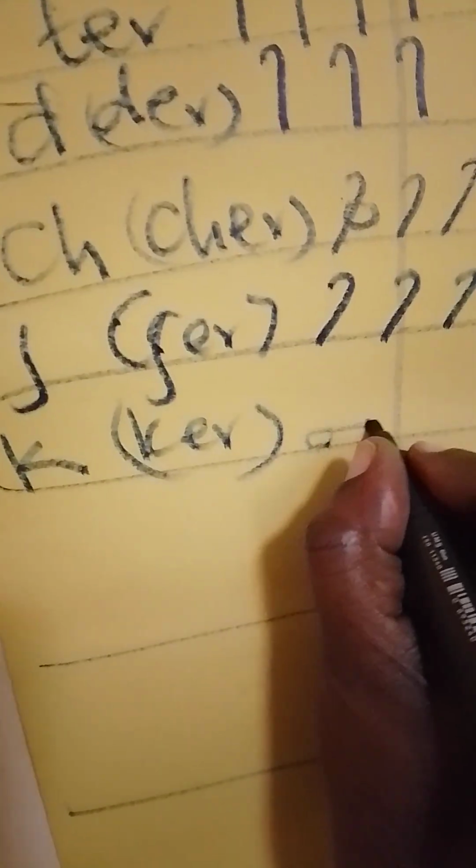Then K, phonetically, it becomes kra. When we add R, kra, kra on the non-side of the circle. Then we come to G. When we add R, it becomes gra. Pronounce gra. So it is gra, gra, gra.